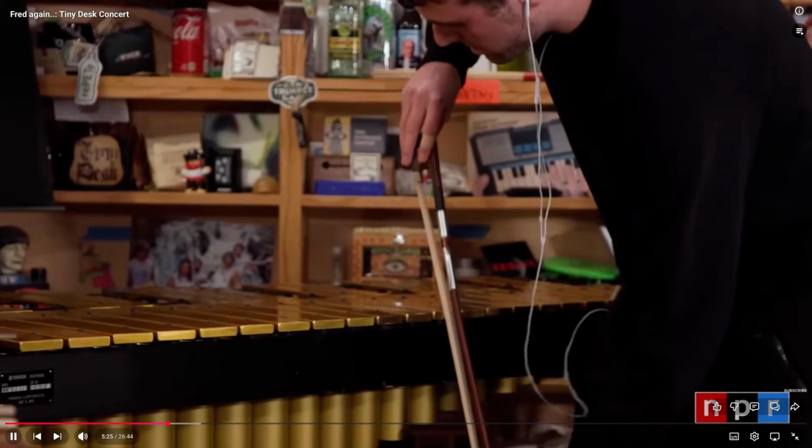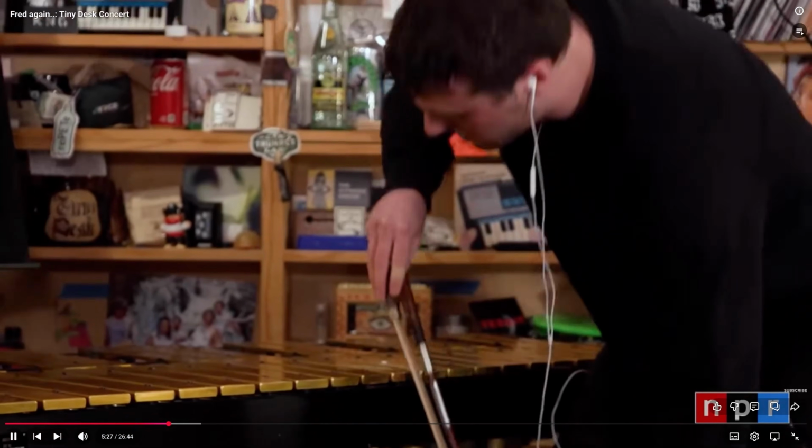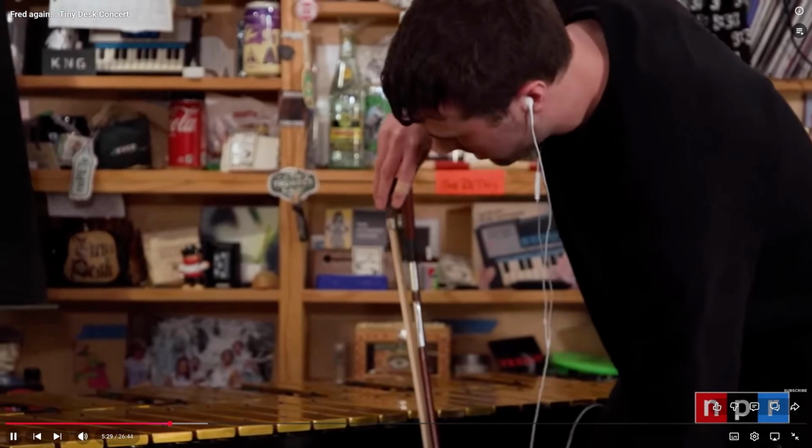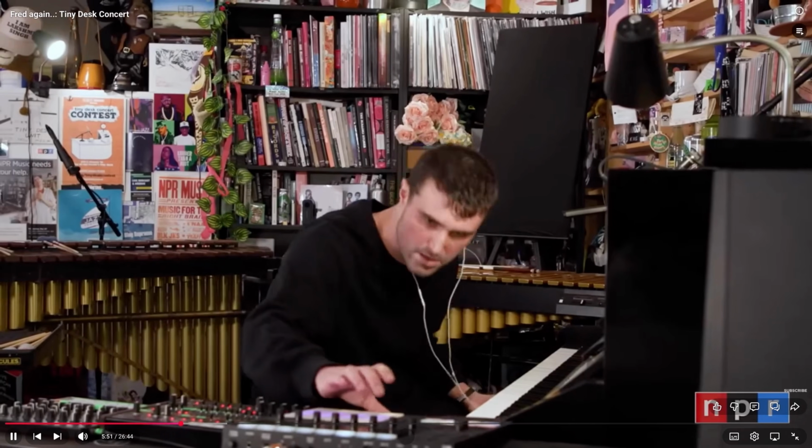Bonus nerdy point. The piano riff and the vibraphone riff are both in a minor key. Listen here. Can you hear how they sound sad or mournful? But then when he starts playing the piano, he plays in a major key. Can you hear how the energy immediately shifts?